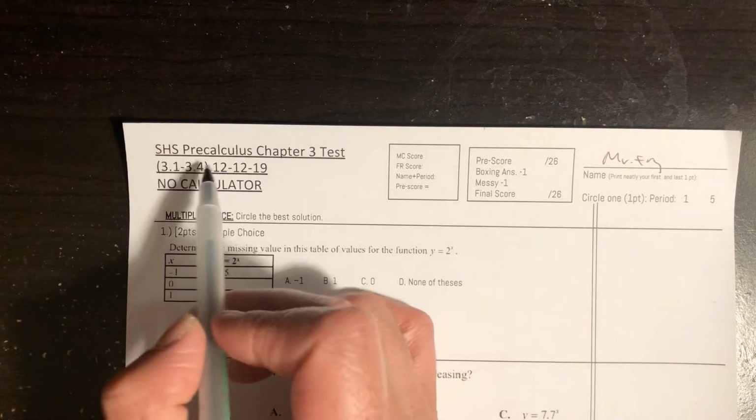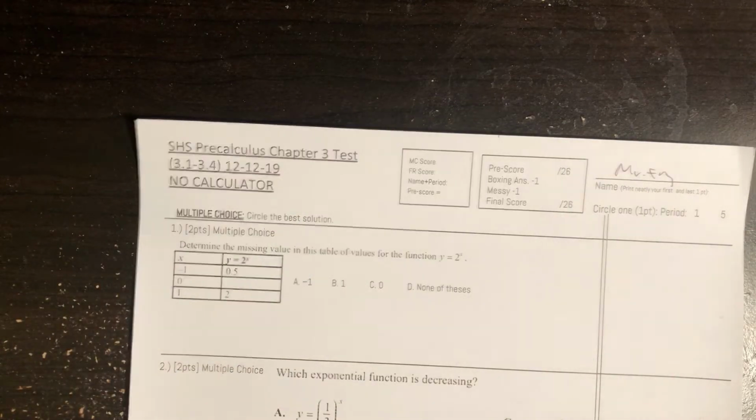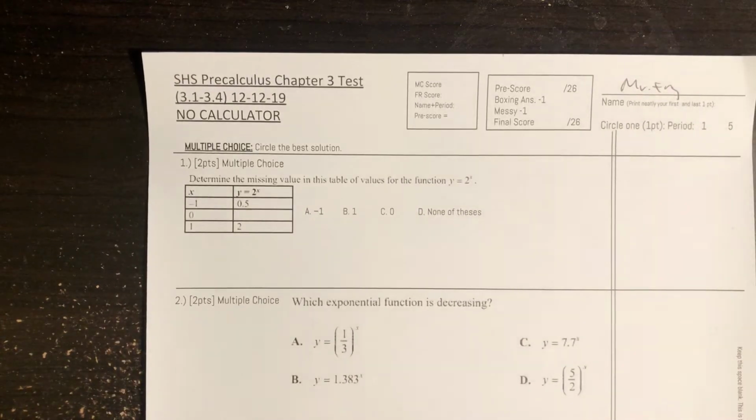This is Mr. Ring going over the Precalculus Chapter 3 test taken December 12th, 2019. This is the no calculator one, so I'm going to put that away.